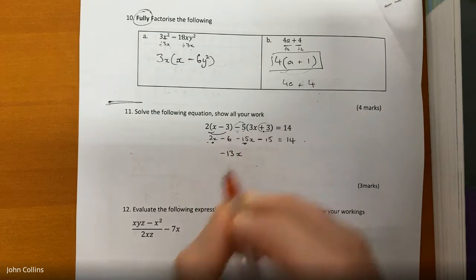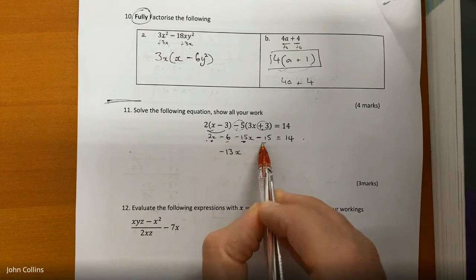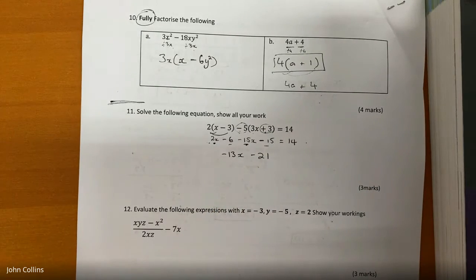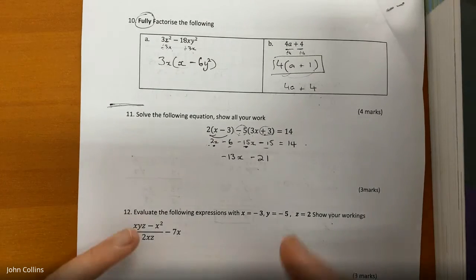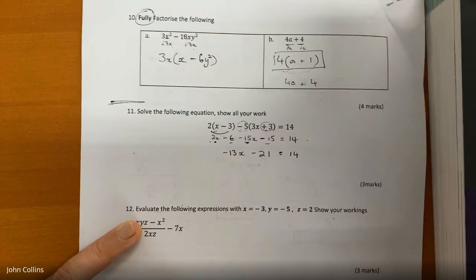So these two combine. Negative 6 take away another 15 goes way into the negatives, right down to negative 21. And that equals 14 still.